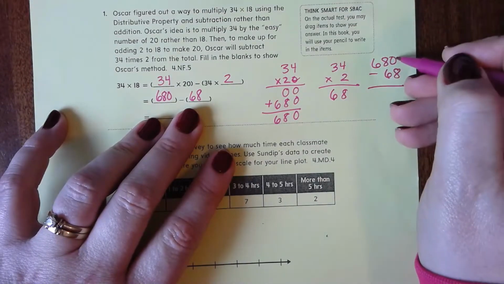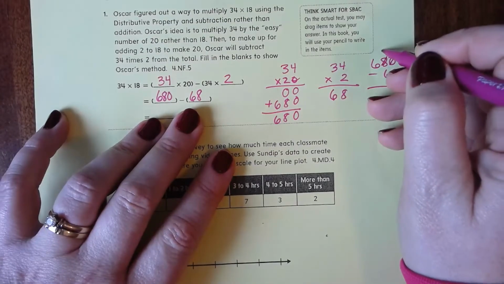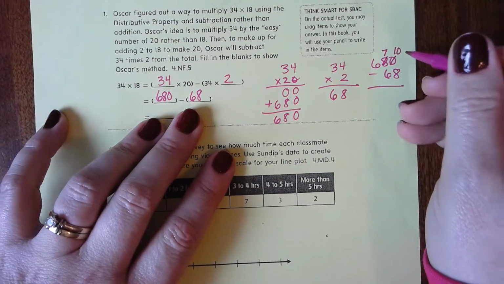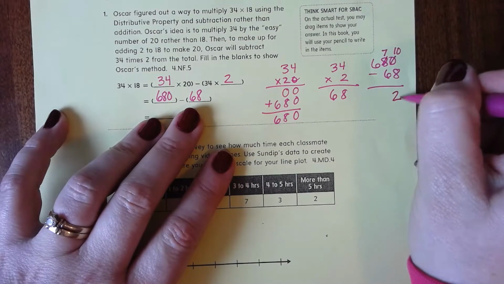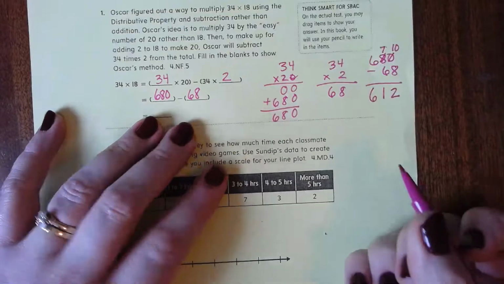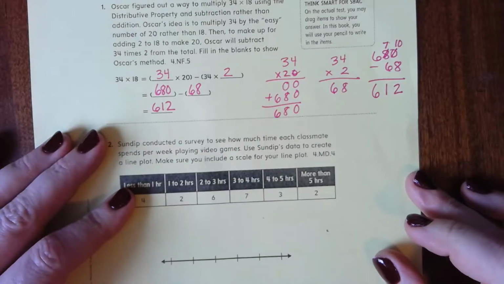Don't forget we need to regroup because 0 take away 8 I can't do. So 8 becomes a 7. I put the 10 on the 0. 10 take away 8 is 2. 7 take away 6 is 1. And 6 take away nothing is 6. So my total is 612.